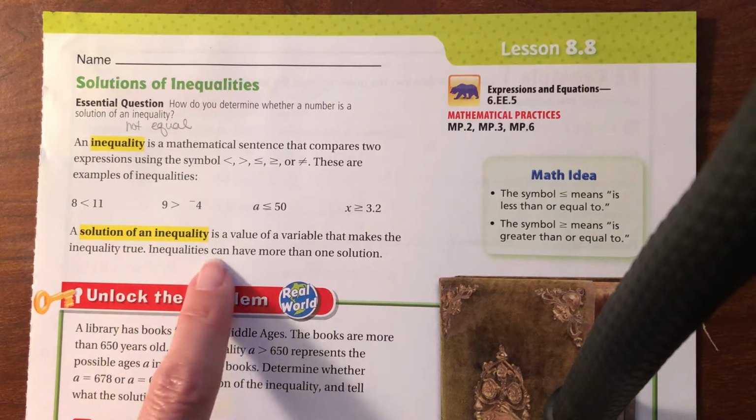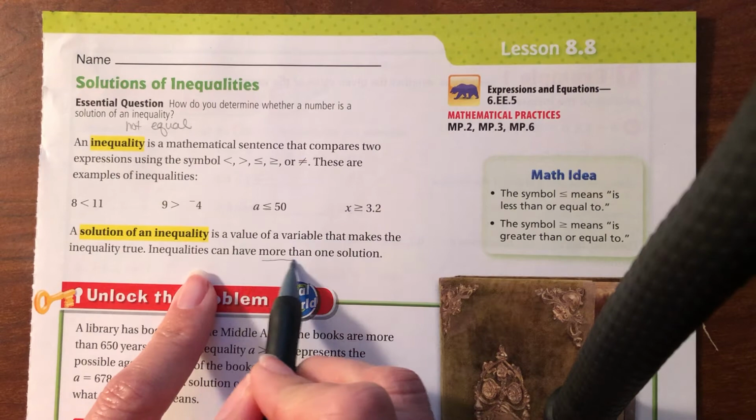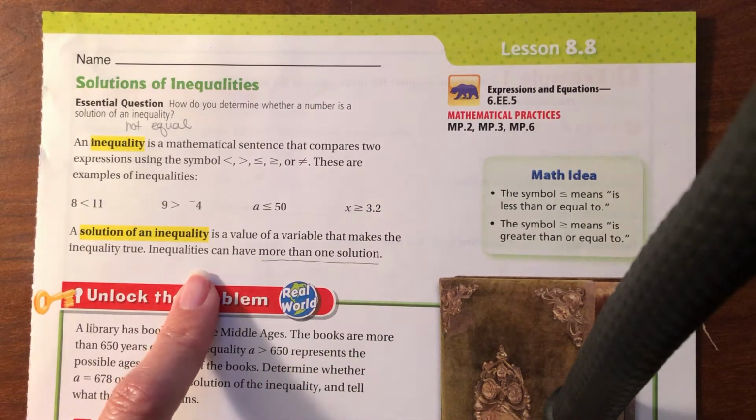All right. A solution of an inequality is a value of a variable that makes the inequality true. Inequalities can have more than one solution. Okay, so think about that for a minute.